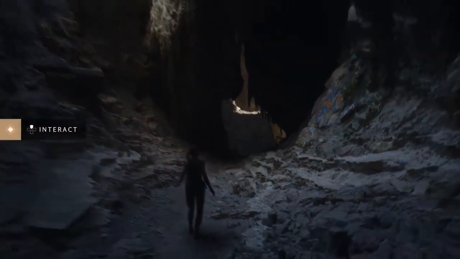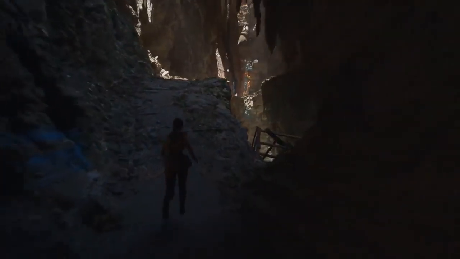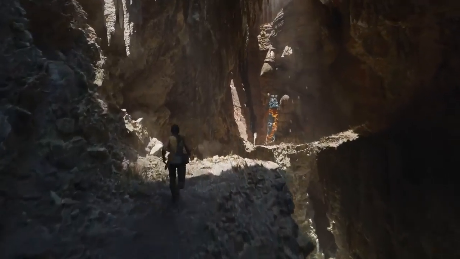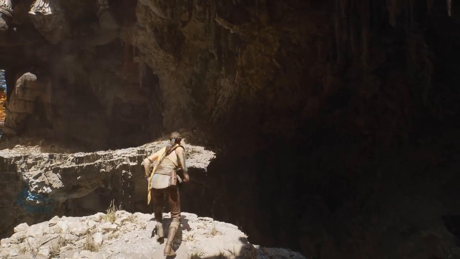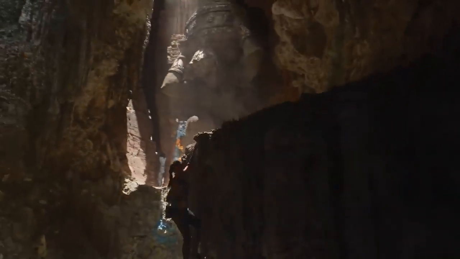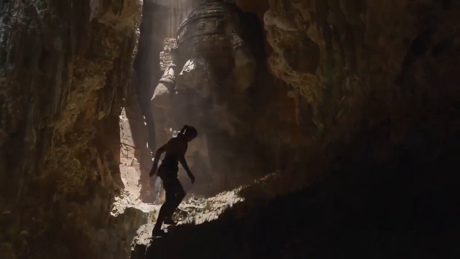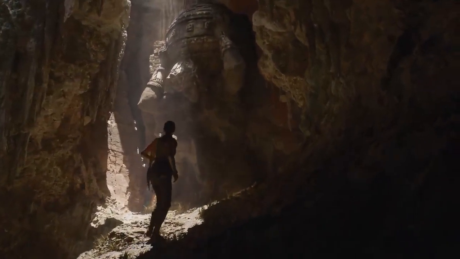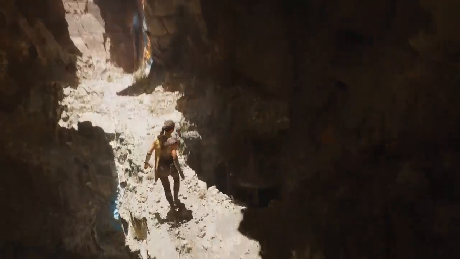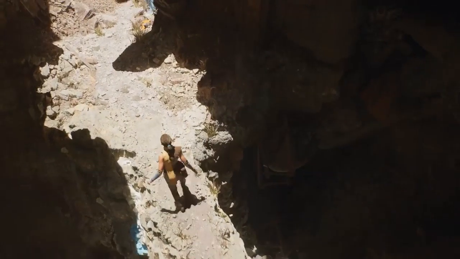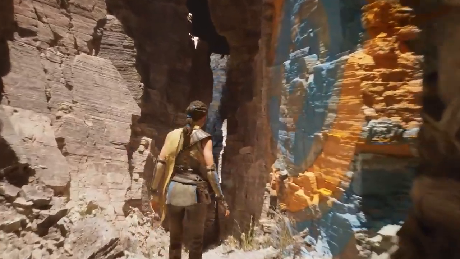Okay, let's keep going. We've made some great additions to our audio system as well. Convolution reverb allows us to measure reverberation characteristics of real spaces, like actual caves that we sampled, and reproduce them in virtual spaces. Sound field rendering allows us to record and playback spatialized audio. All of this adds up to a more immersive experience.